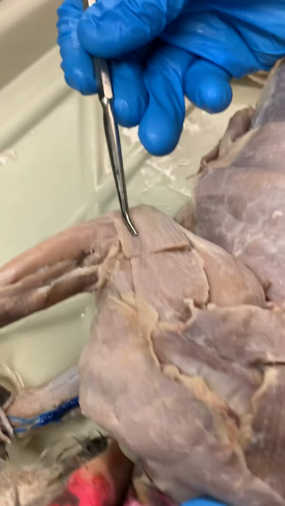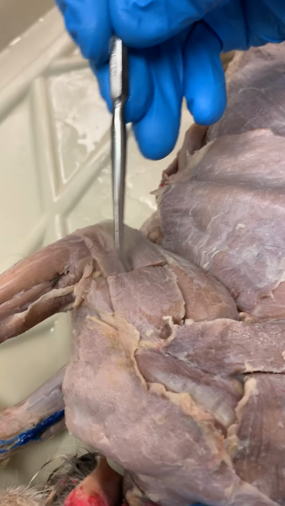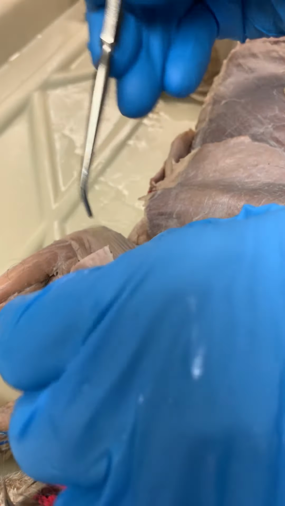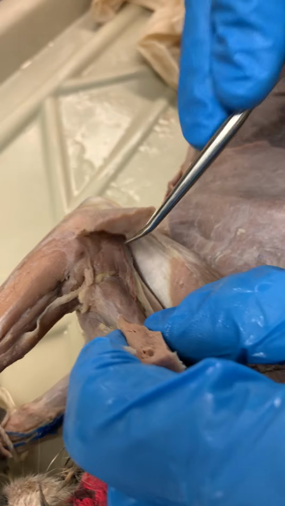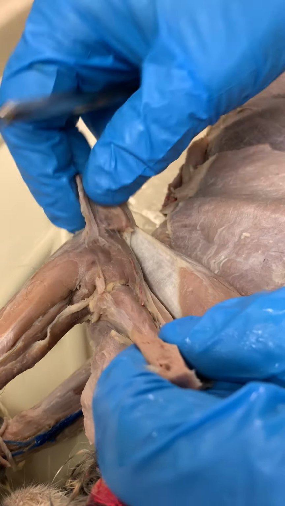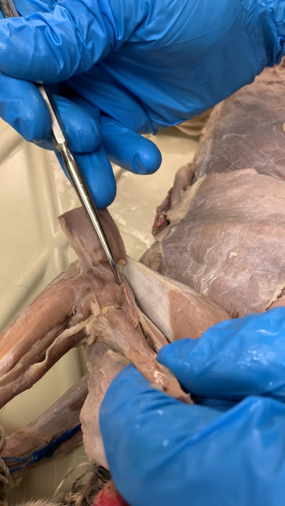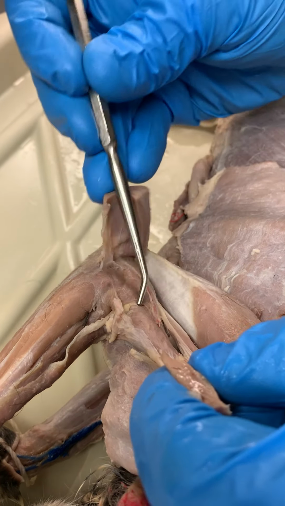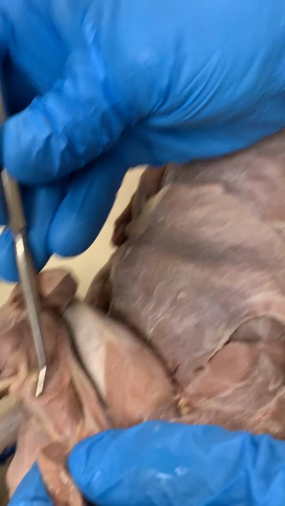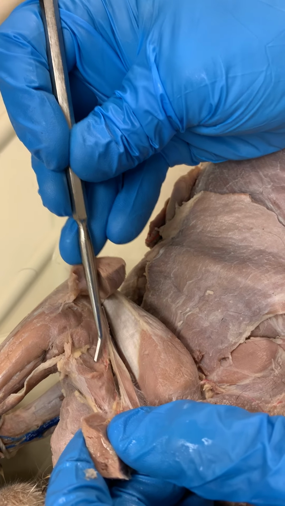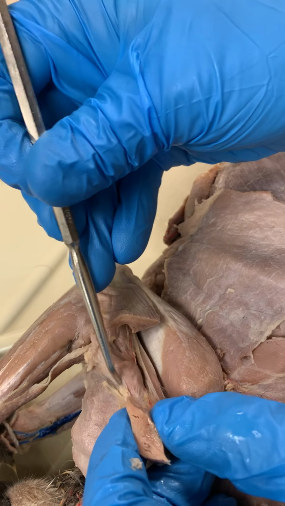So again, triceps lateral head, triceps long head, and of course we cut and reflected the triceps lateral head to show two little muscles in here. Kind of together they look a bit like an hourglass, but we have our medial head of the triceps and our anconeus. We can also see the brachioradialis better here, and the muscle it's sitting on top of, which is the brachialis.